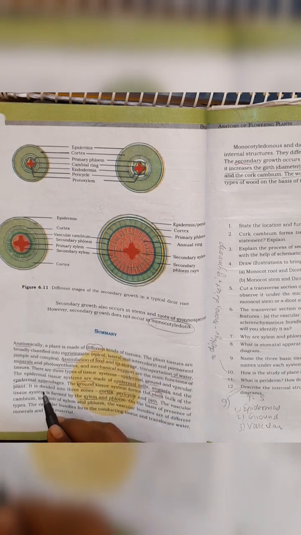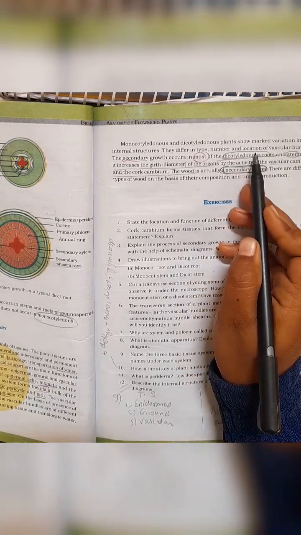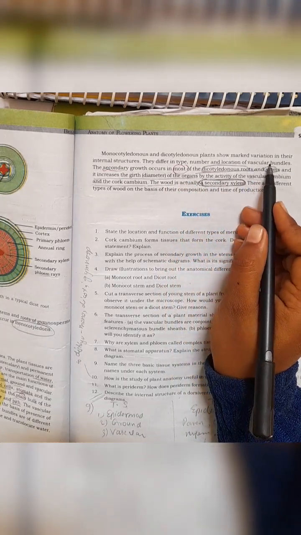The ground tissue system forms the main bulk of the plant. It is divided into three zones: cortex, pericycle and pith. The vascular tissue system is formed by the xylem and phloem. On the basis of presence of cambium, location of xylem and phloem, the vascular bundles are of different types. The vascular bundles form the conducting tissues and translocate water, minerals and food material. Monocotyledonous and dicotyledonous plants show marked variation in their internal structures. They differ in type, number and location of vascular bundles.